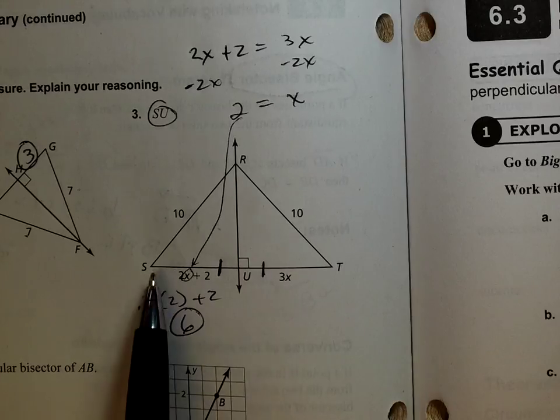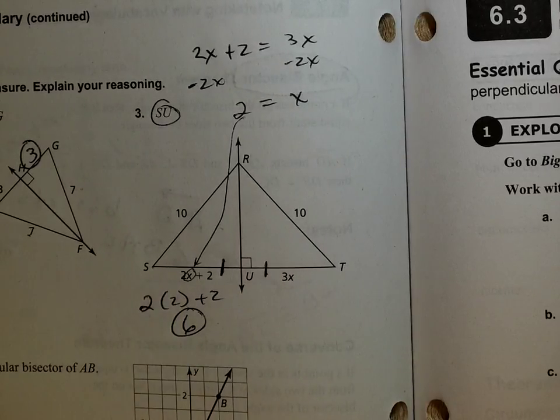The question is to find this length. We plug it in, we get it. Nice job. Okay.